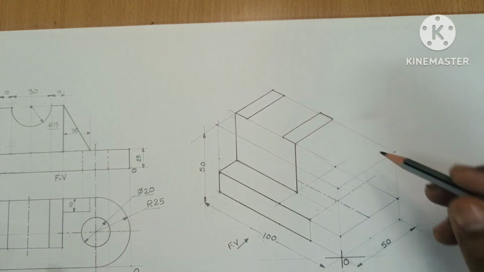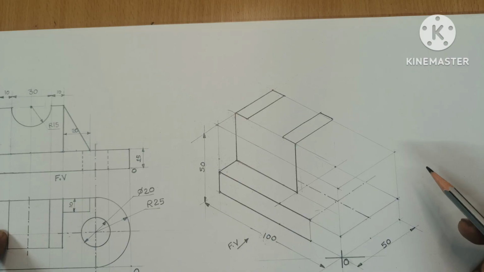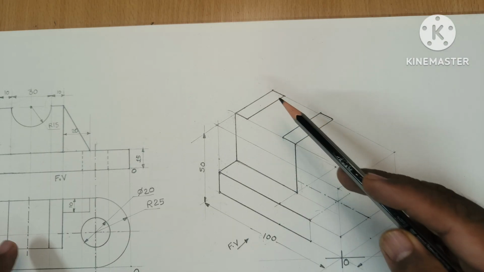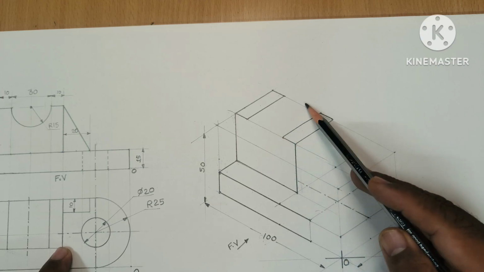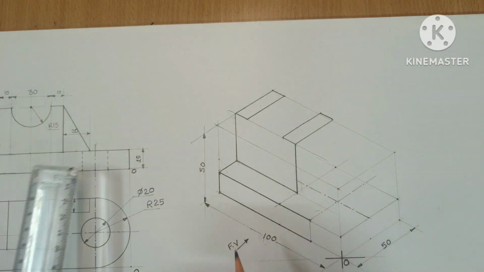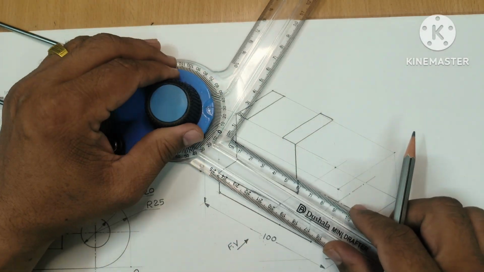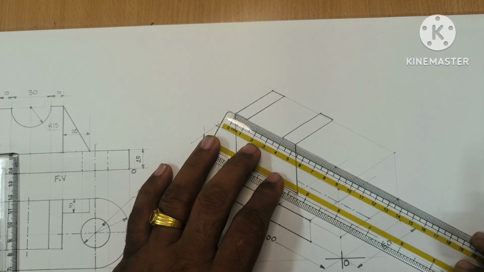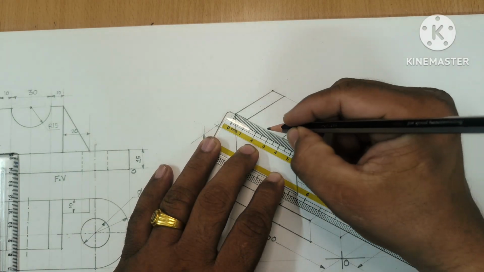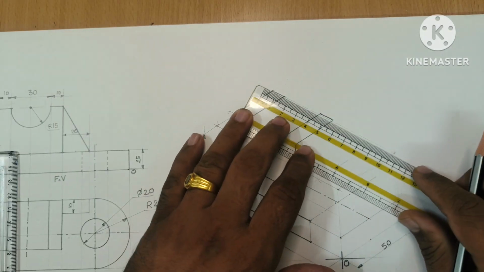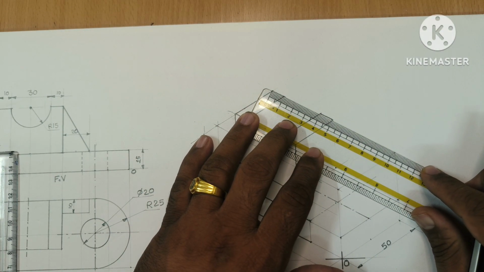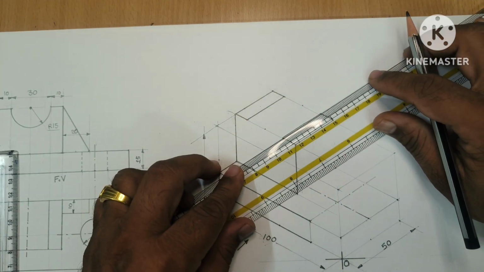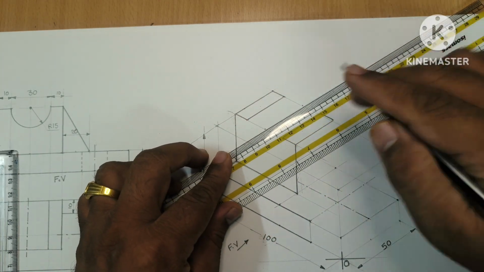See in the top view, this one is the rib, this one is the rib, and this one is the rib. I will draw the center line here. The center distance is at 25 millimeter. Here 25 and here 25. I will draw the center line.